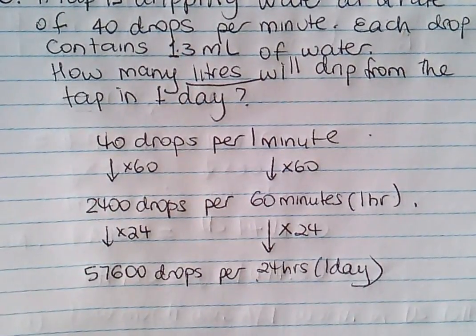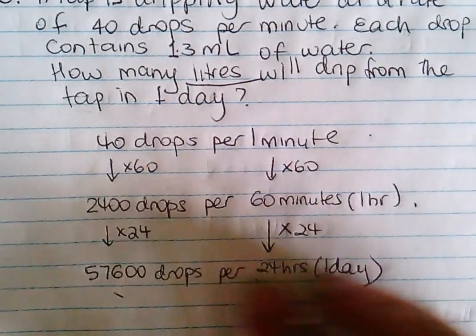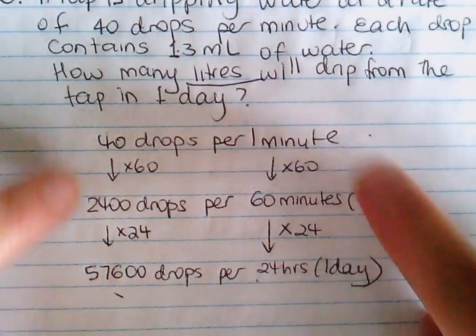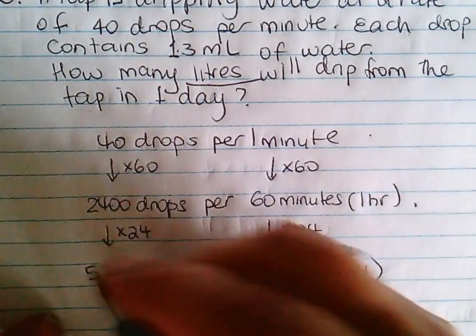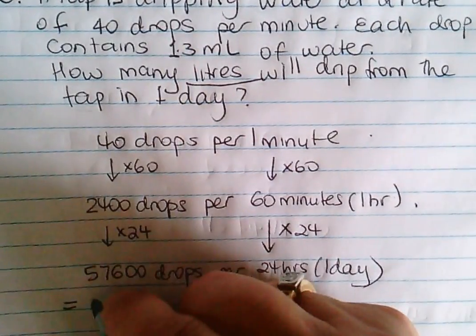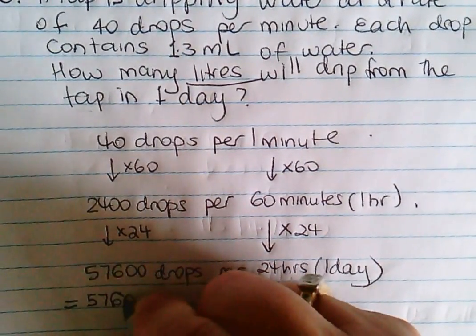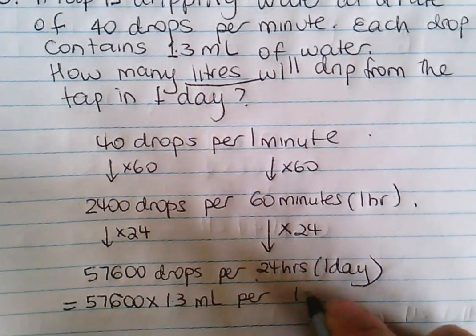10 drops would be 10 times 1.3. Does it make sense? All right. Just now, I'm not changing this side. See, this is for a minute, this is for an hour, this is for a day. I times both. But I'm only changing how the drops look. So it's 57,600 times 1.3 mils per 1 day.